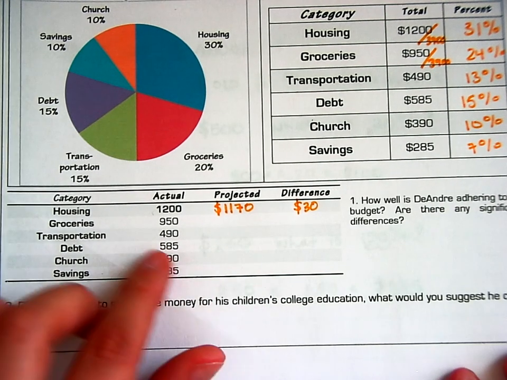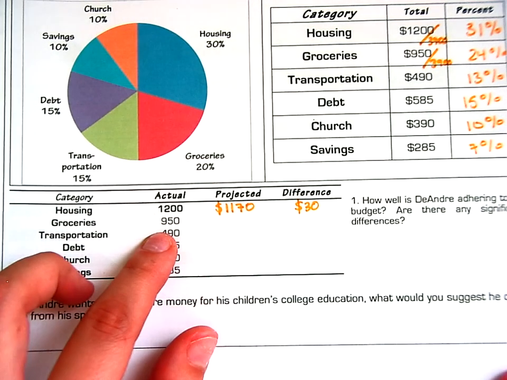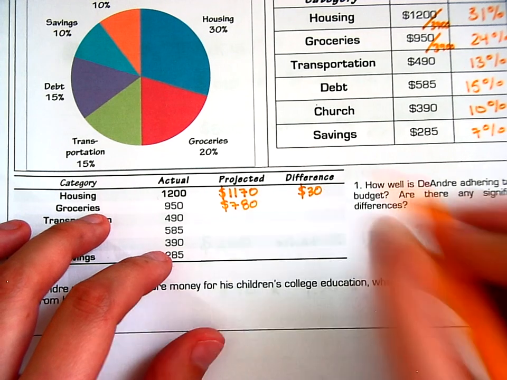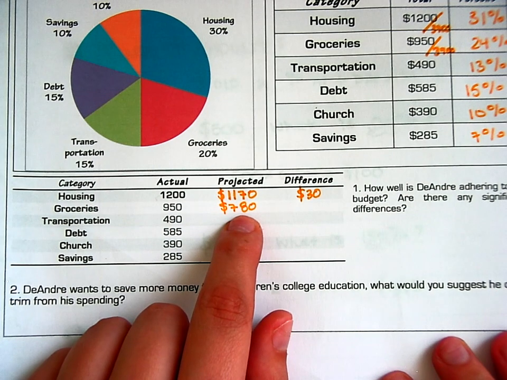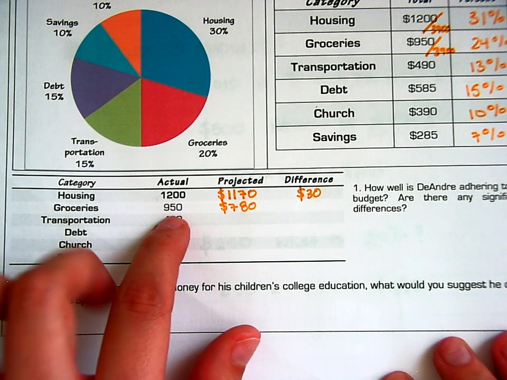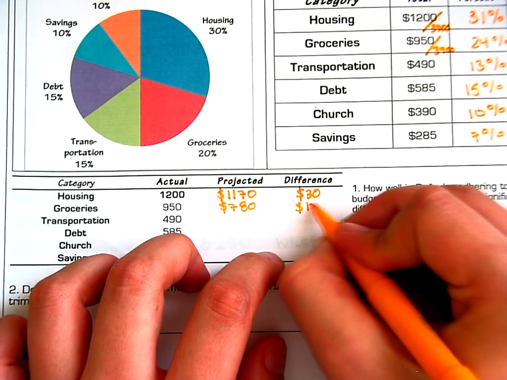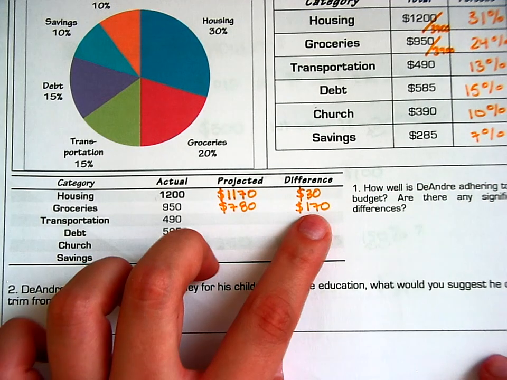Okay, the next one, groceries. He planned to spend 20%. So 20% of 3,900 is going to be 780. So he planned to spend 780. He actually spent 950. So the difference here is $170 more than what he planned.